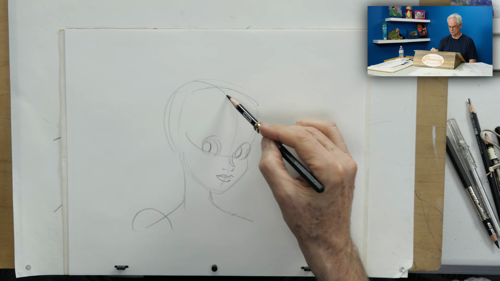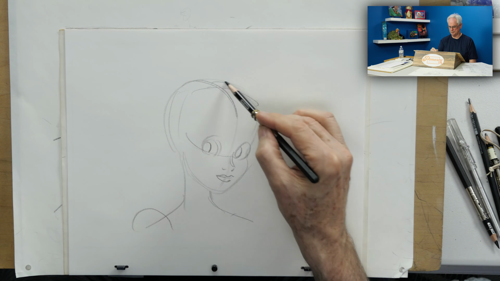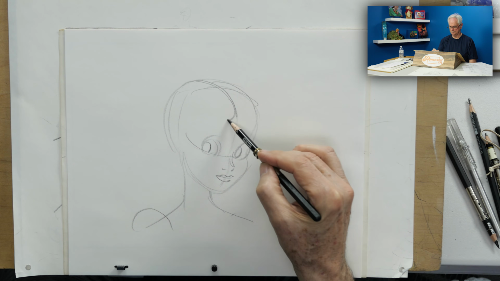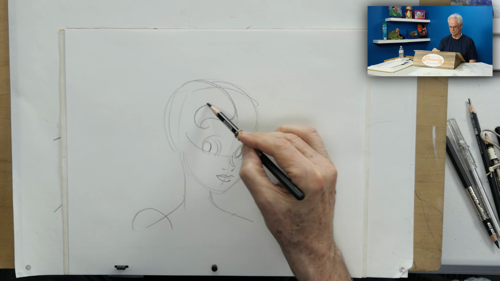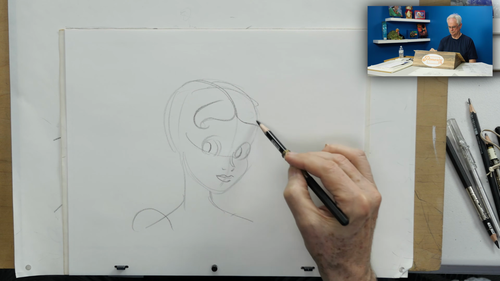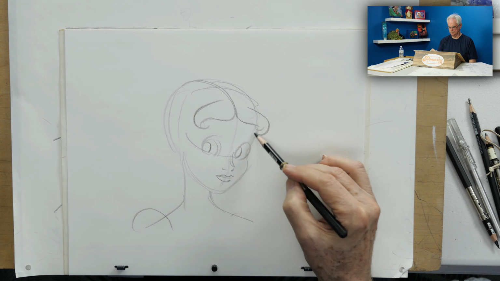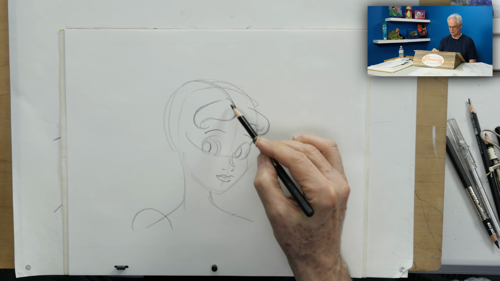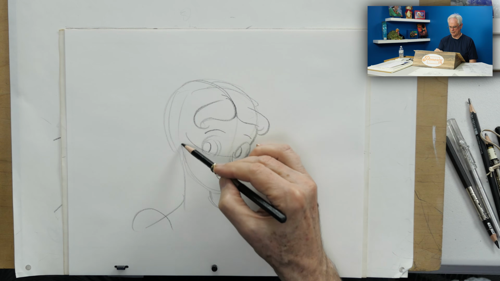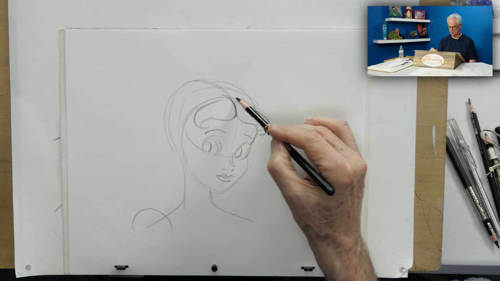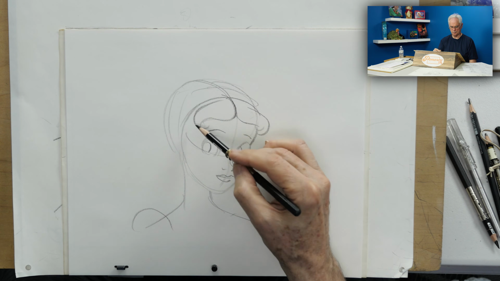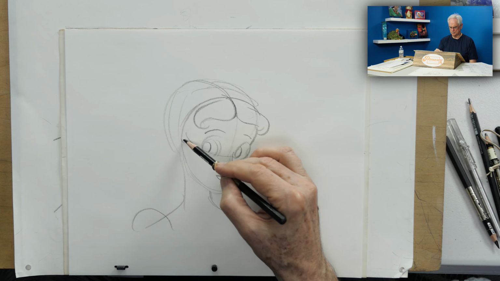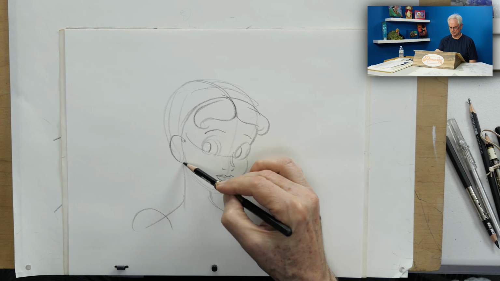And I would give her a part down the center. Eyebrows. So the hair coming off the center, imagine a line going across the top of the head right there. Starting at the eye line, there's her ear.